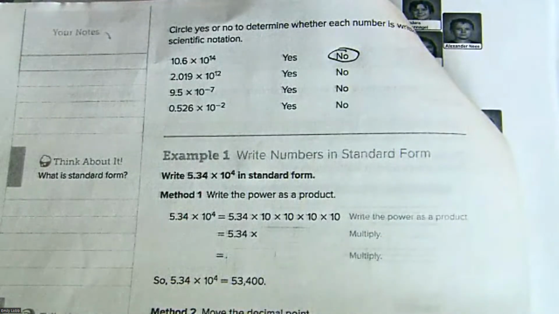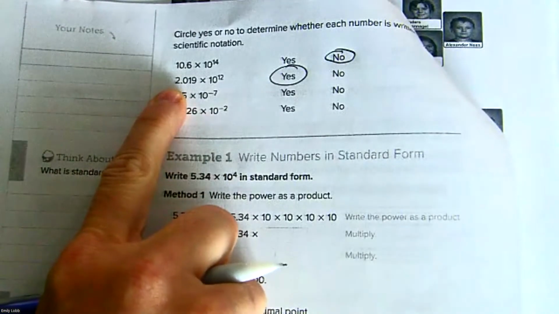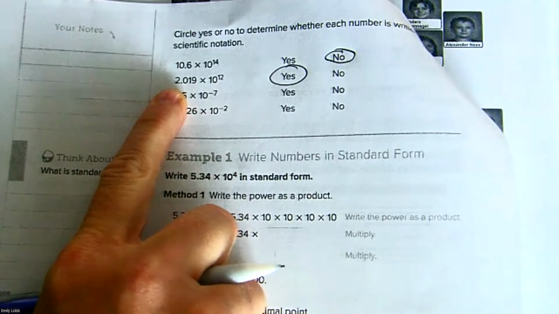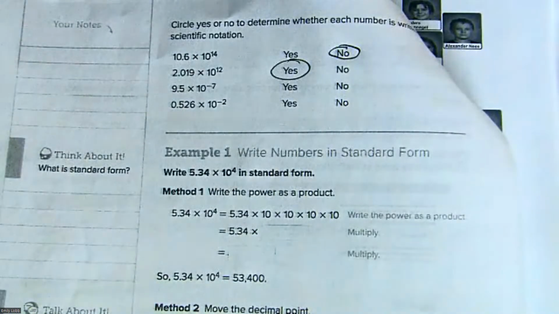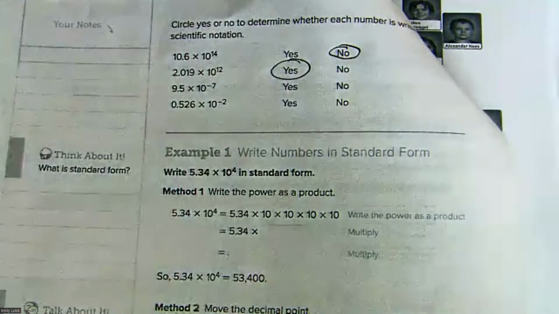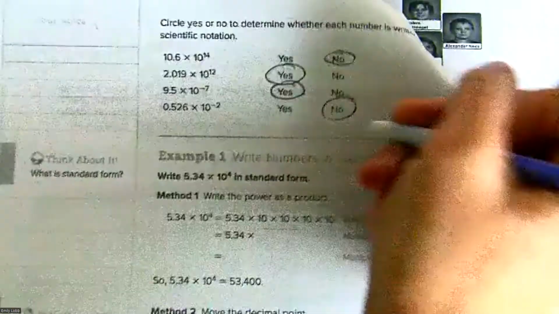How about this second one? Yes or no? This number is greater than or equal to 1, right? And less than 10. So we would say yes. How about the third one there? Yes or no? Yes, it is. And the last one? No. It is not greater than or equal to 1.